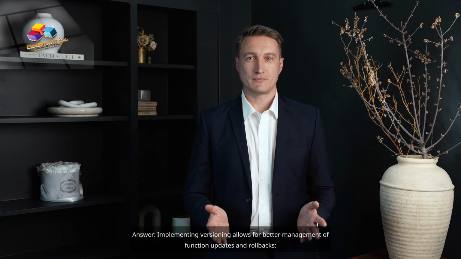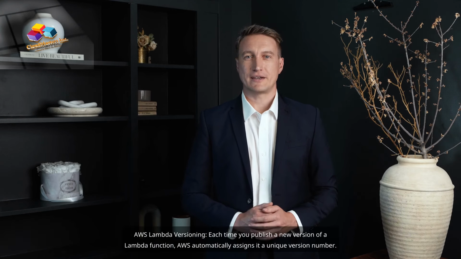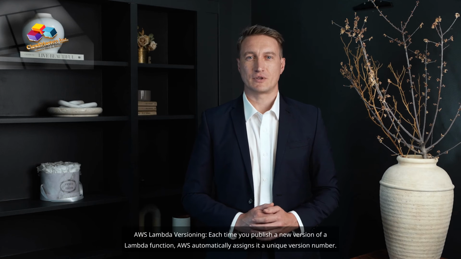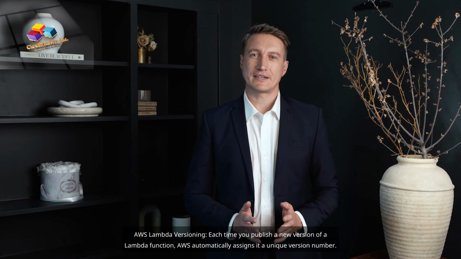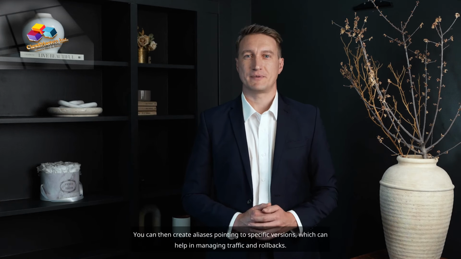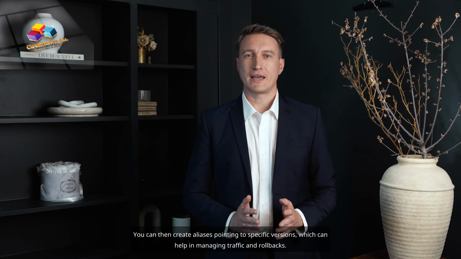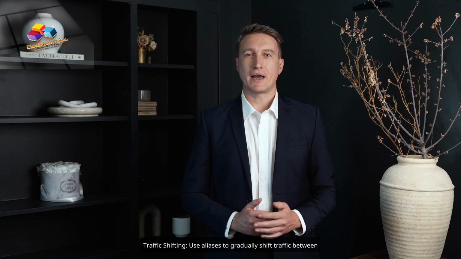Question 7. Describe how to implement versioning in serverless functions. Answer. Implementing versioning allows for better management of function updates and rollbacks. AWS Lambda versioning: each time you publish a new version of a Lambda function, AWS automatically assigns it a unique version number. You can then create aliases pointing to specific versions, which can help in managing traffic and rollbacks.